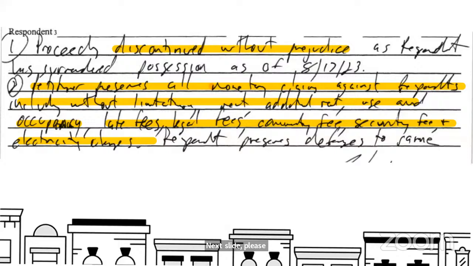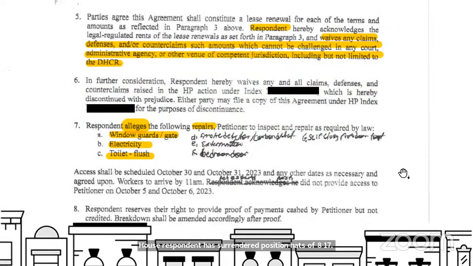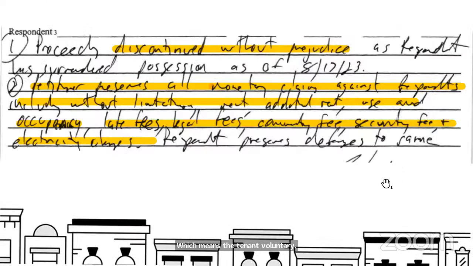Proceeding discontinued without prejudice. Again, we see the words without prejudice, meaning the landlord could bring this case again. Respondent has surrendered possession as of 8/17, which means this tenant voluntarily moved out. Petitioner reserves all monetary claims against respondent, without limitation to rent, additional rent, use and occupancy, late fees, legal fees, security fees, and even electric. So this sounds like a holdover case where the tenant probably owed rental arrears.